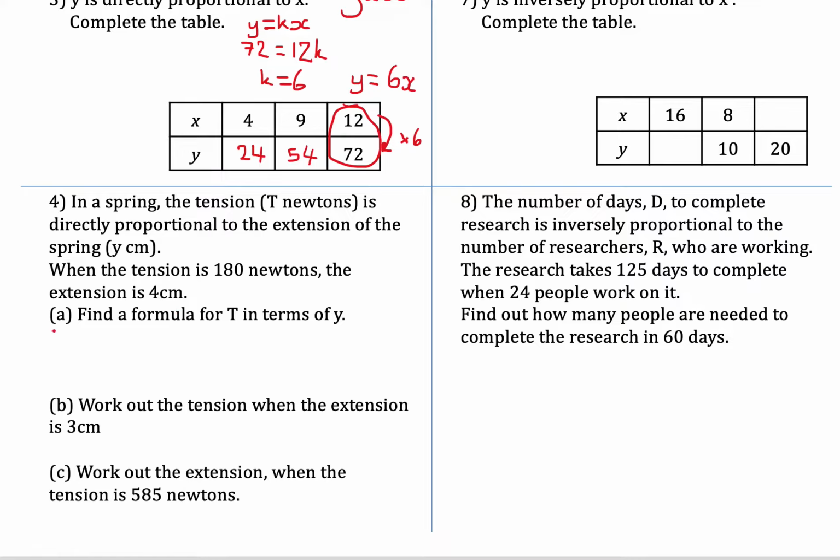So we're told that tension is directly proportional to extension. And they've used T for tension and Y for extension. So we'll use those. We can immediately swap that fish symbol to an equals K. And then we're going to substitute in the numbers we're given.